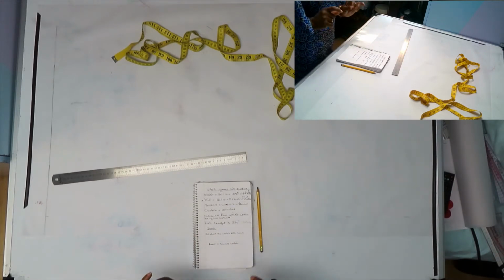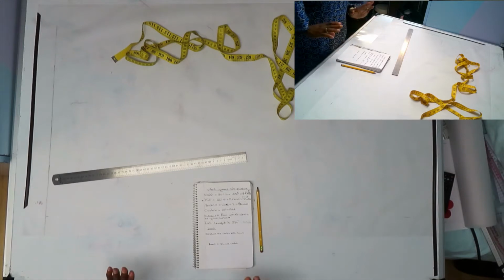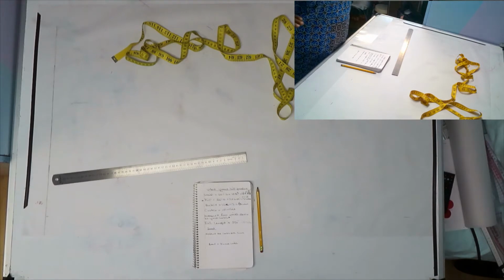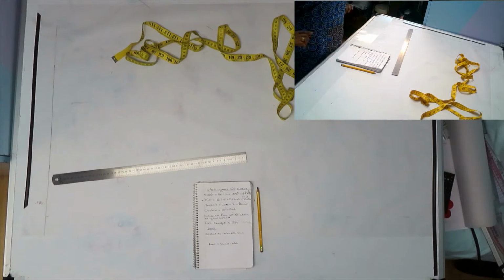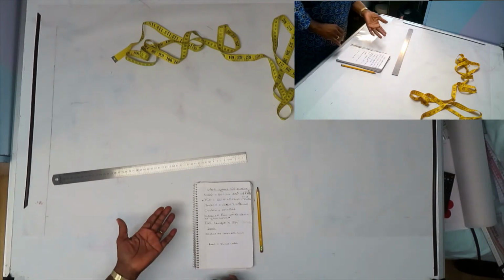When you want to draft your waist measurement, you just take the smaller part of your waist. That is your true waist measurement. However, when you want to make a low waist pant, then you can draft from where you want to have your pants.